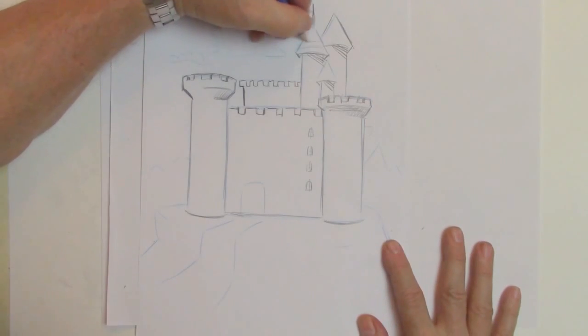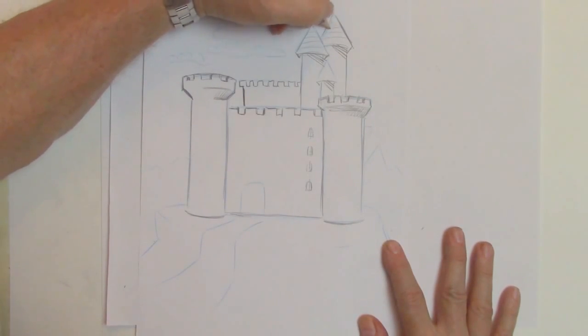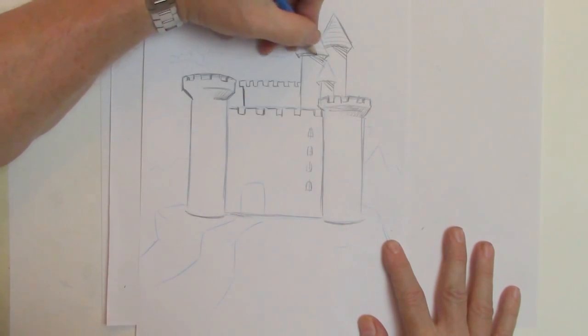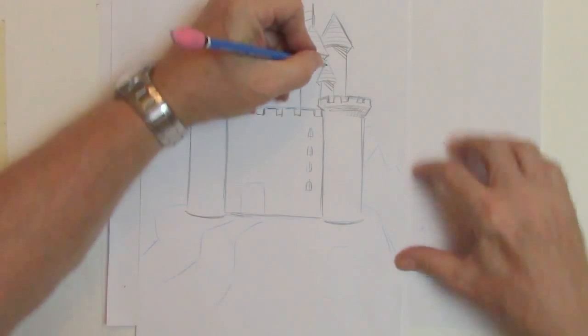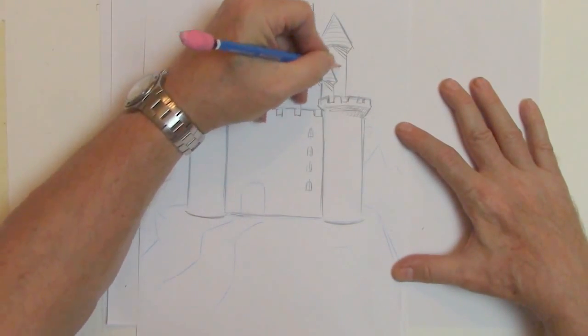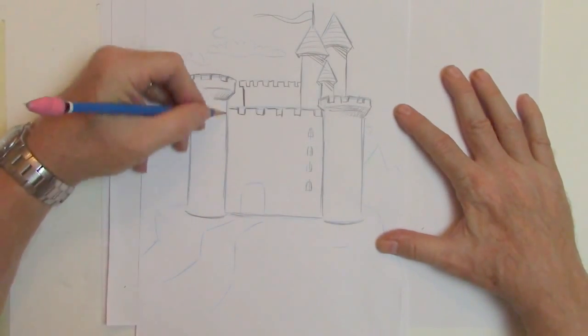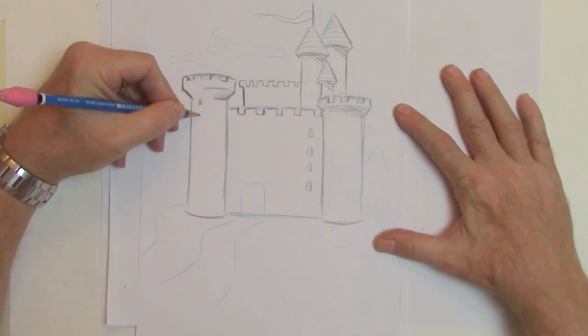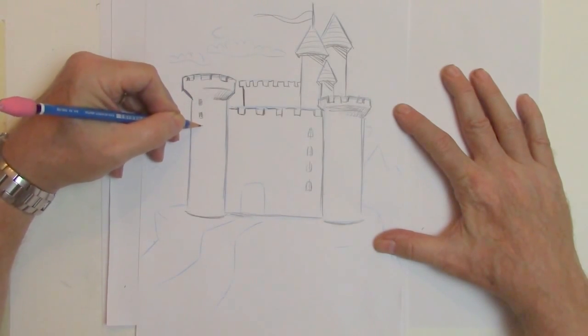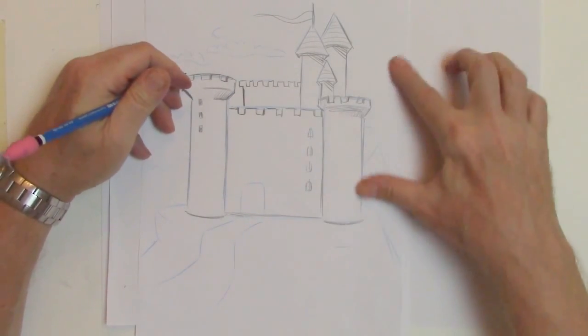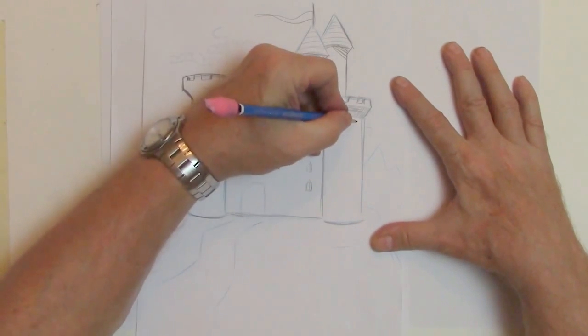And I like to repeat the lines like this because they're often textured. In reality, the turrets are. If you ever go to a castle in England or Ireland, you'll see that. Square. Making a little alternative for this, a little contrast.